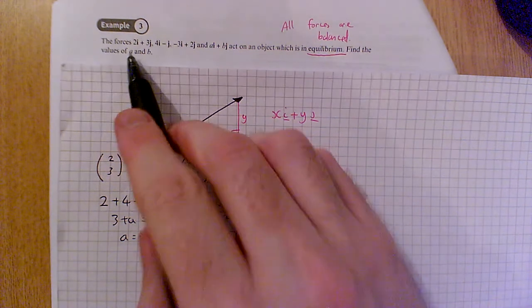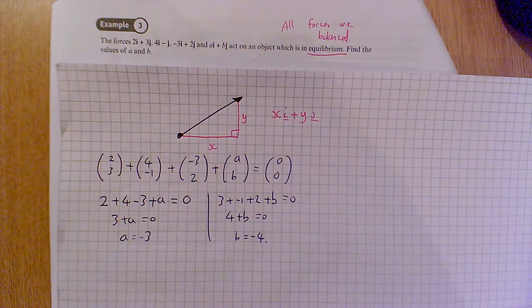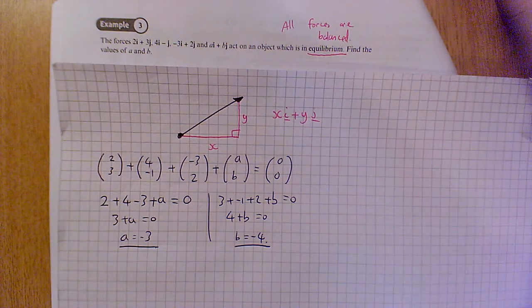Okay, and that's what the question asks us to do. Find the value of a and b. So a is minus 3 and b is minus 4.